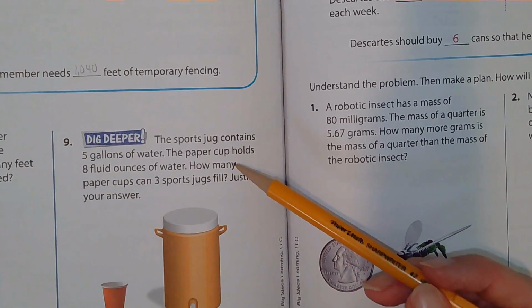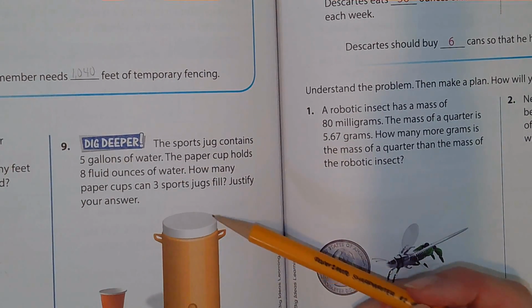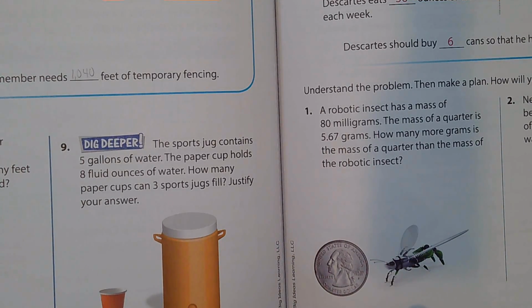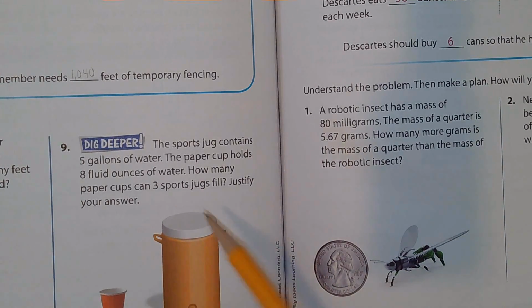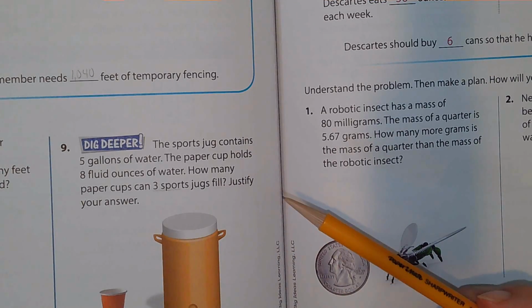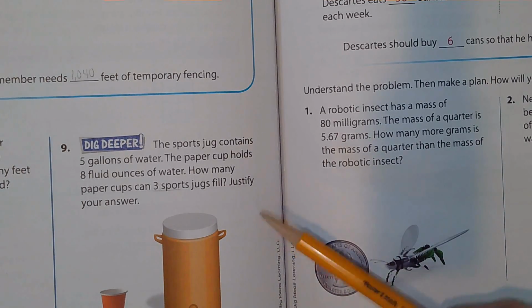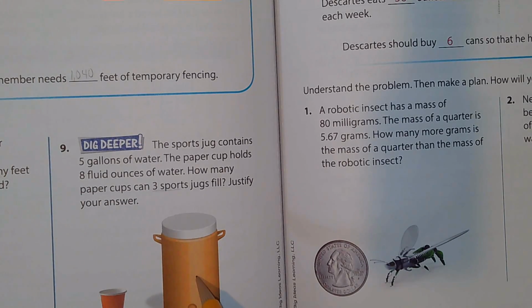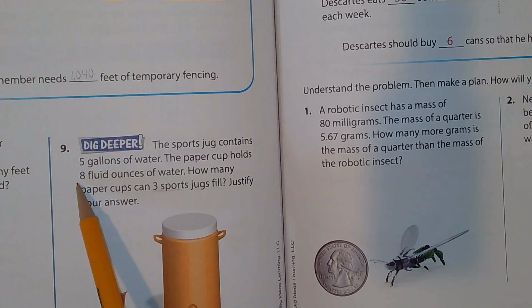Okay, last one. The sports jug contains 5 gallons of water. So this is 5 gallons. The paper cup holds 8 fluid ounces of water. How many paper cups can 3 of these jugs fill? So you're going to have to find out how many ounces are in this one, and then multiply that by 3 to see how many are total. And then the question is, how many 8 ounces of water can you get out of that? So you're going to have to divide by 8.